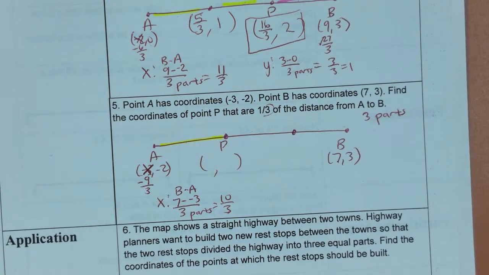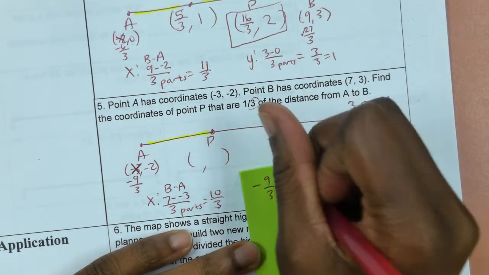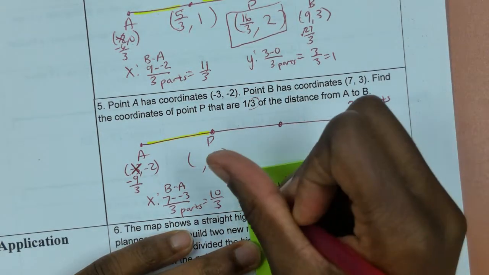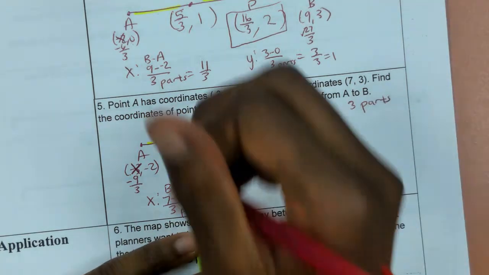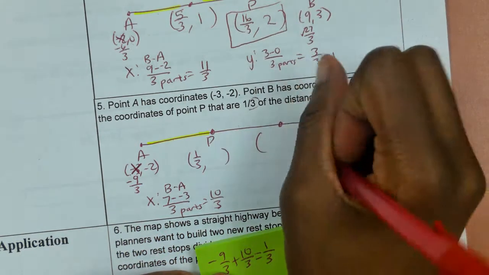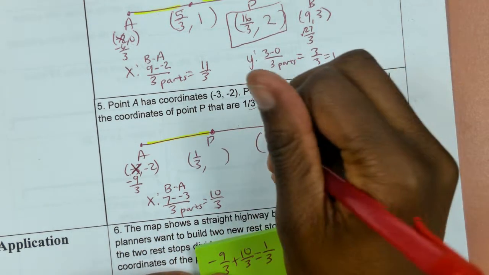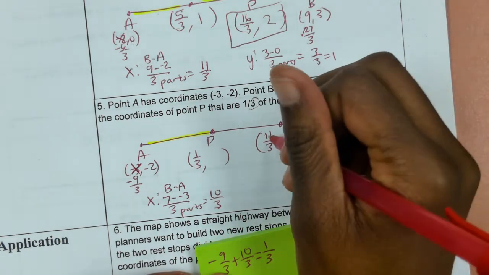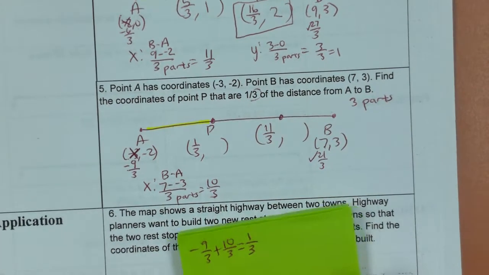Okay. So if I do this one, I have negative 9/3 and I want to add 10/3. I'm really only adding negative 9 plus 10 to get 1, and I have the same denominator. So it's going to be 1/3. Adding another 10/3, I keep the denominator, so I'm really adding 10 to 1. And then adding another 10, I get 21/3, which is 7, so that's correct.